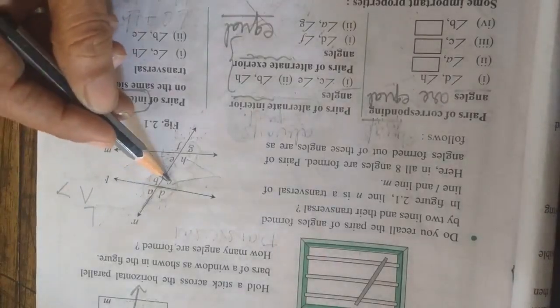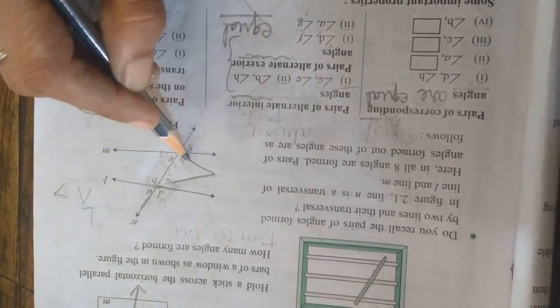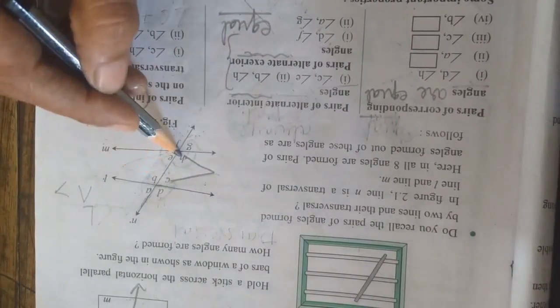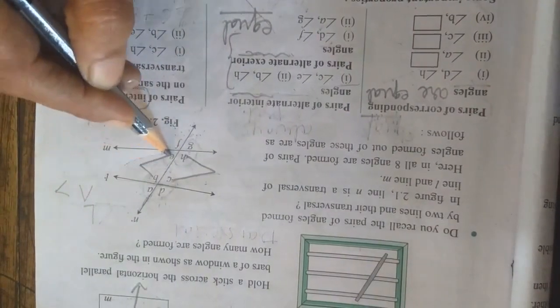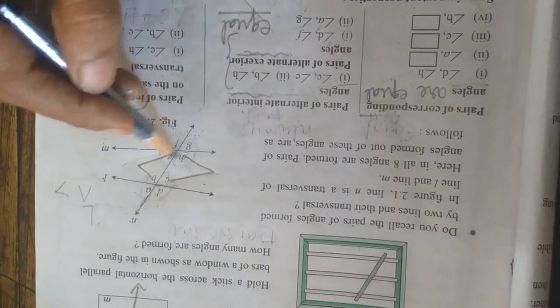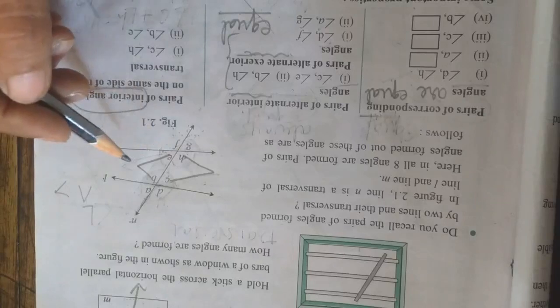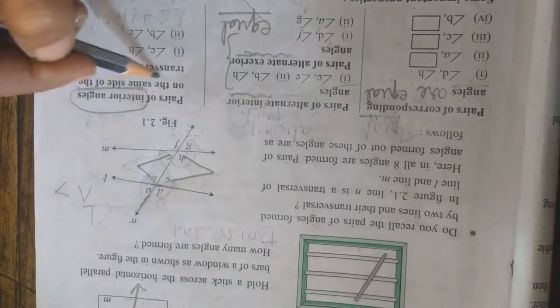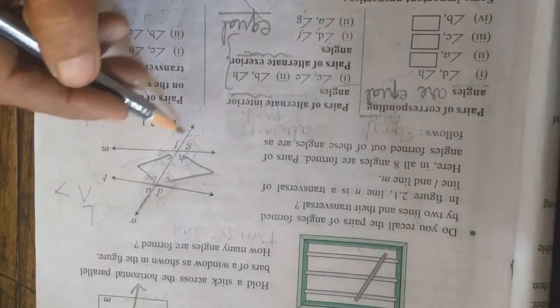So let's see C and H. These are interior, and C and H both are on one side of the transversal and interior also. And similarly B and E, interior on the same side. So CH and BE are the pairs of interior angles on the same side of the transversal.